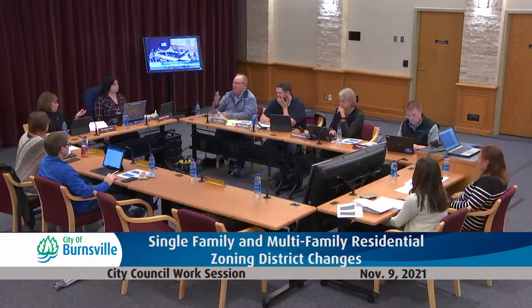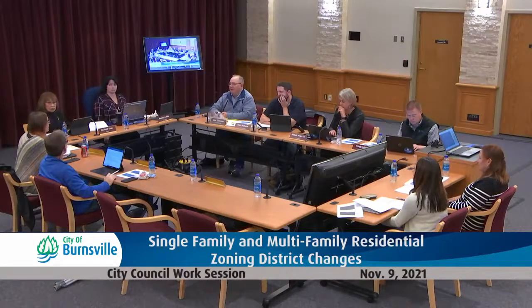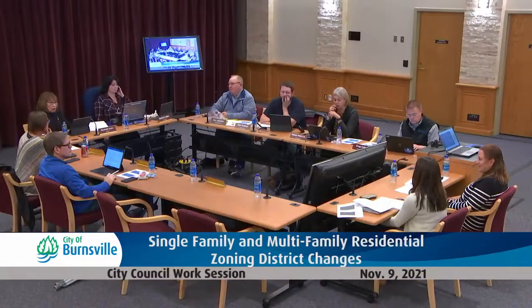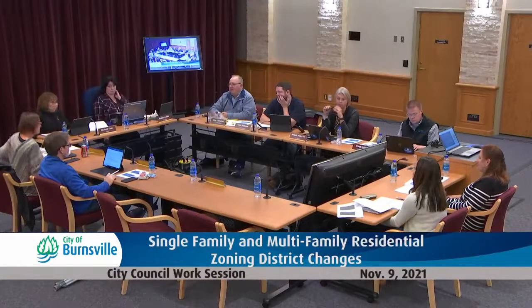Our ordinance allows rooming houses, which may have several rooms rented out, not just one or two. How many do we allow? We allow up to 5 unrelated people in our single family district. We already do it.